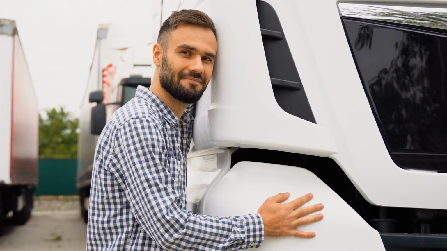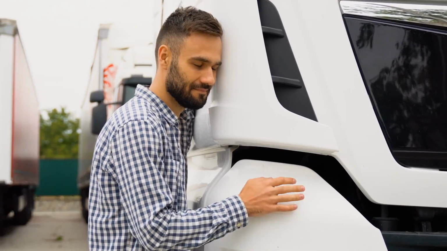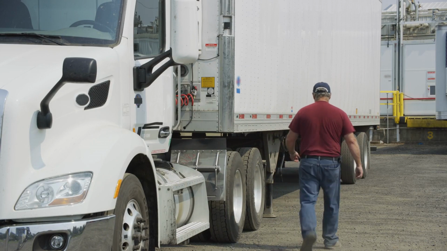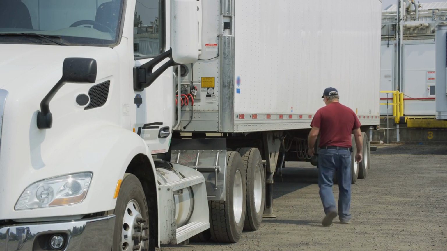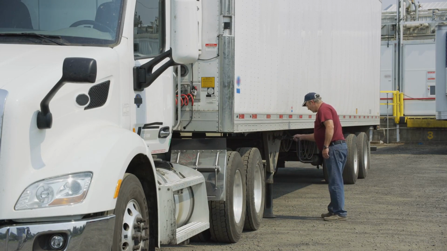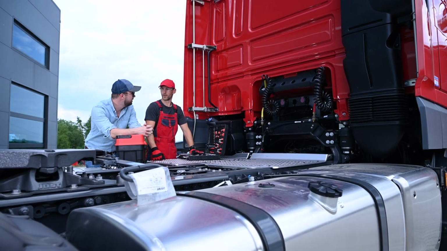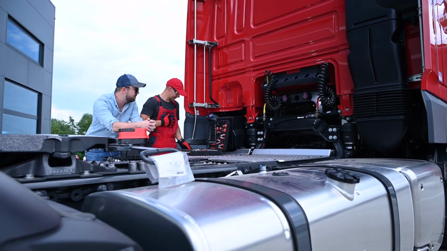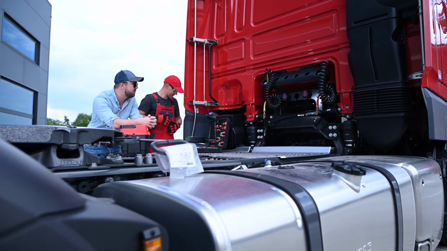Avoid idling for long periods. Without airflow, heat builds up fast. Shut down or rev lightly to engage the fan if stuck in traffic. Check weather forecasts. Extreme heat means extra stress on the cooling system. Plan routes with shade or cooler travel times when possible. A little awareness goes a long way in preventing overheating before it starts.